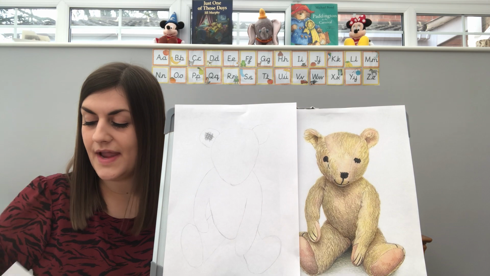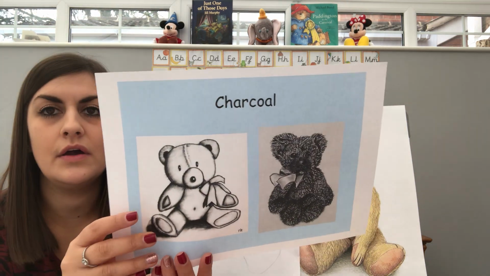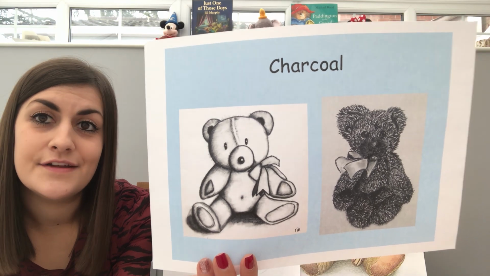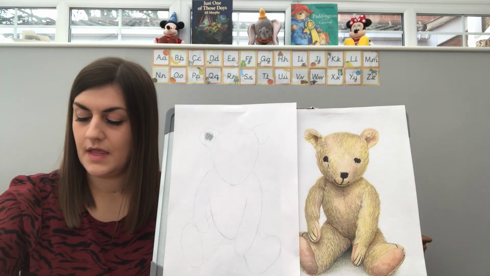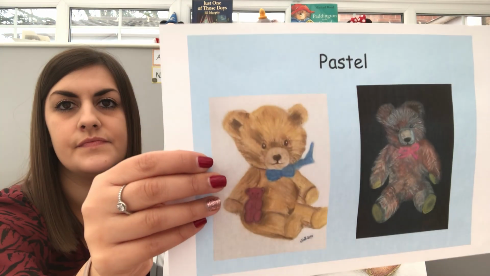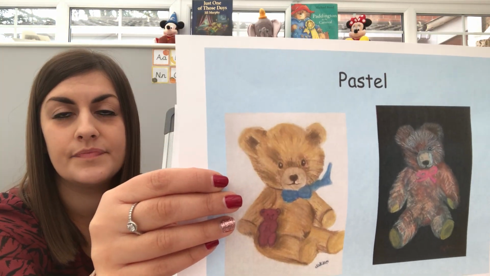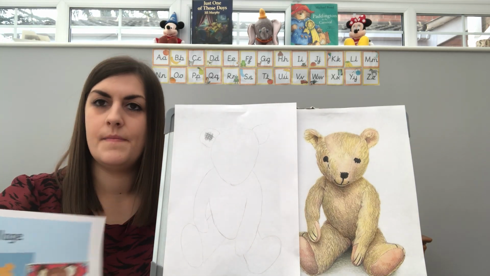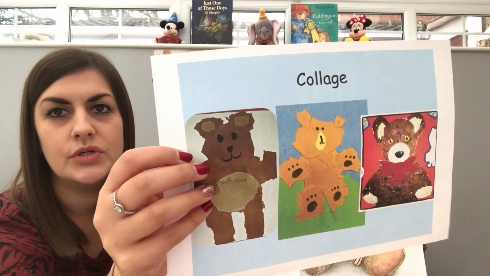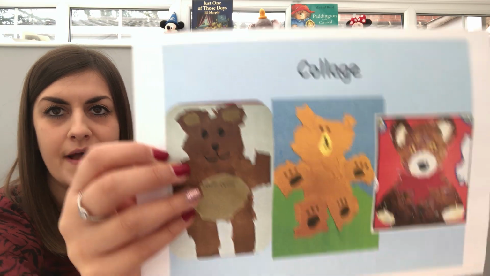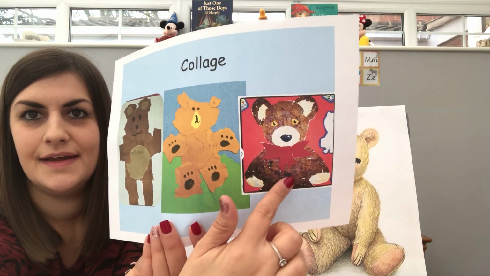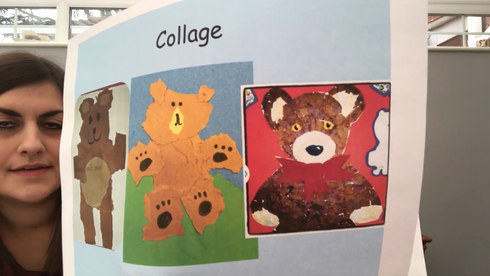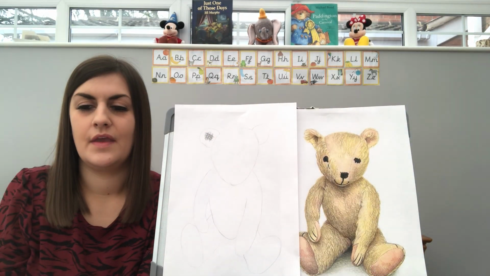Then there are some other ways you could do. So you could use some charcoals. You might have these at home, you might not. But there's another idea for you. Perhaps you could use some pastels or some colouring crayons. Think carefully about the colour of Old Bear. And finally, you could collage your very own Old Bear. And I really like this one here. I can see that they've used lots of different coloured paper and created their very own Old Bear.